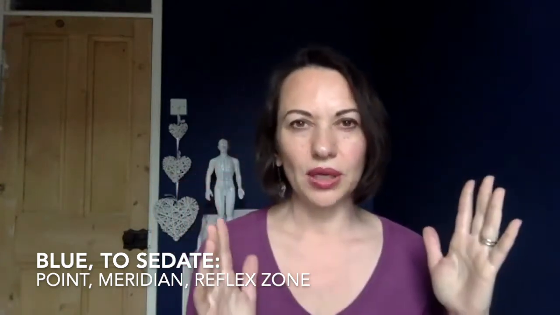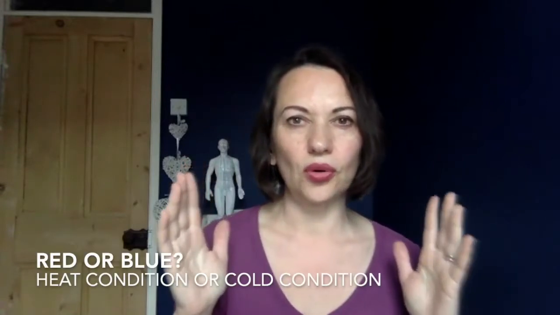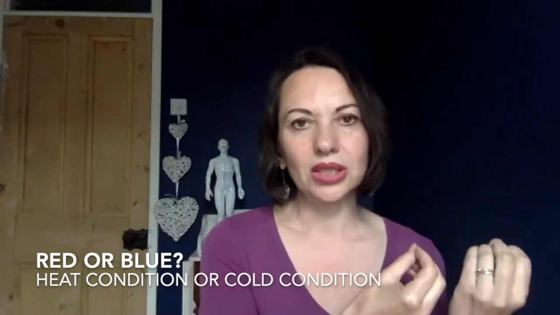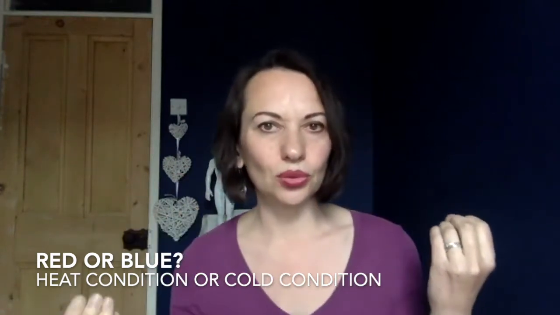And so here, if you're going for red and blue, for example, you really need to know what you're doing in terms of, is it a heat condition? Then you need to use blue to balance, or is it a cold condition and then you need to use red in balance.